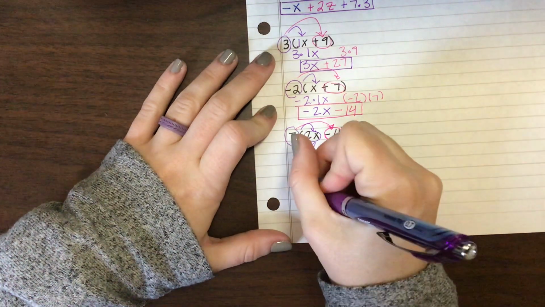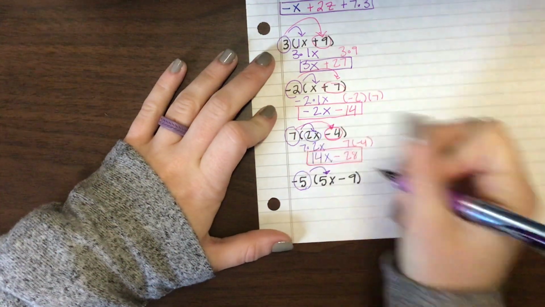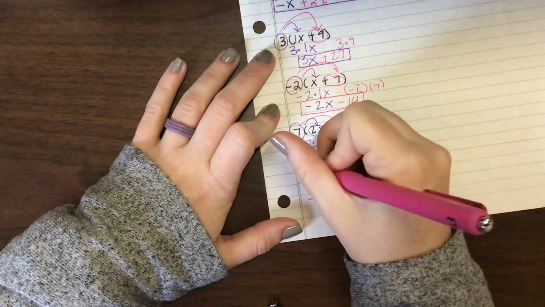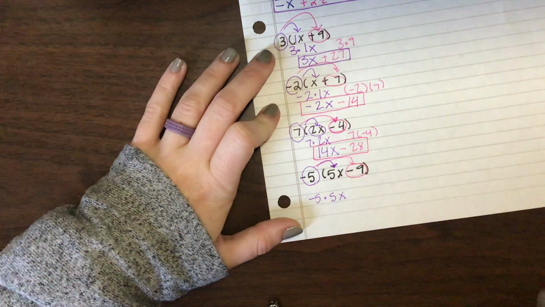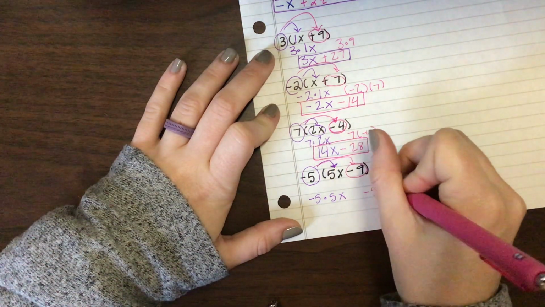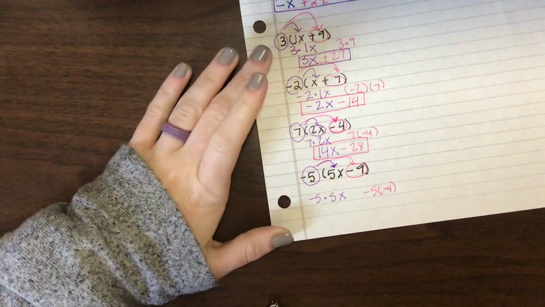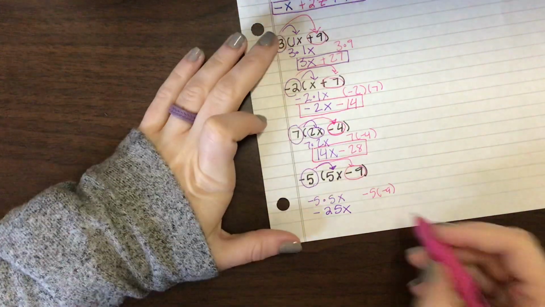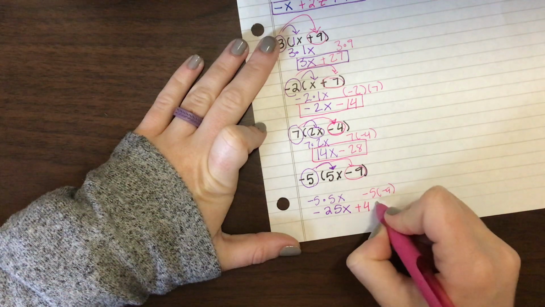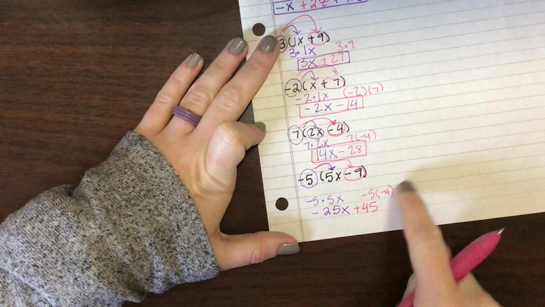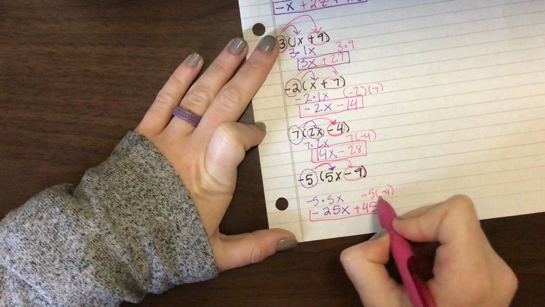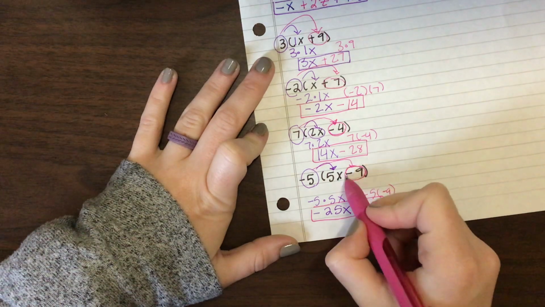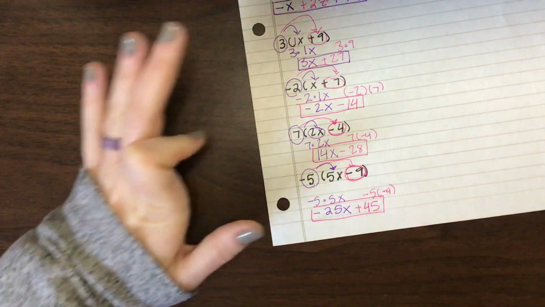Okay, we're going to do negative 5 times 5x. We're going to do negative 5 times negative 9. Negative 5 times 5 is negative 25. Negative 5 times negative 9 is a positive 45. So that's what happens when you do that. You don't have to go through all that work to get it to be positive. When you keep this sign with the 9 right here, it helps you right there.